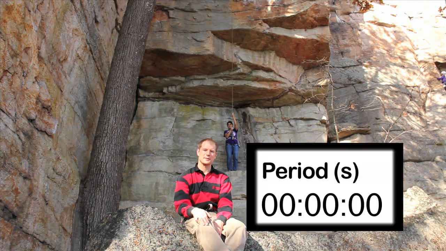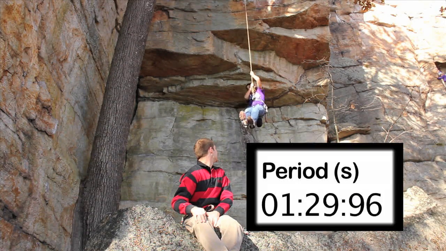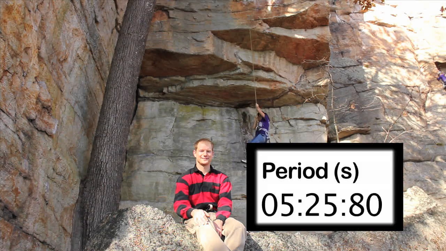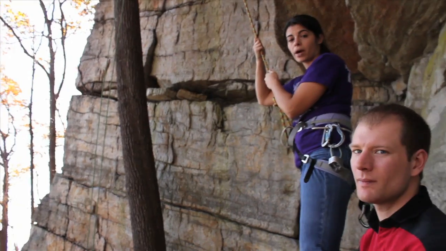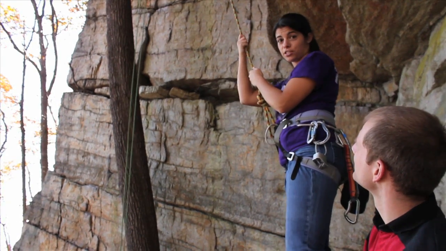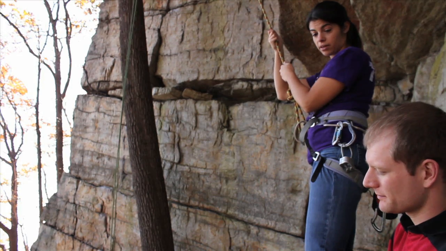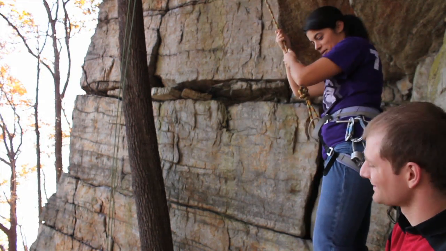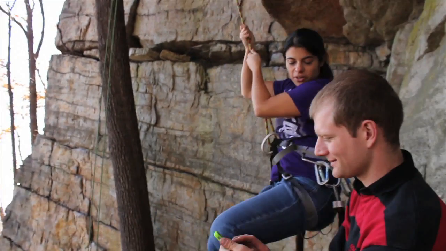We can use a timer to measure the period of Miss Bates. This amount of time is the period. Okay, so we shorten the rope. Let's see how that changes things. With a shorter rope, let's see what the period is this time. Are you ready? Ready. You have to reset this. All right, here we go. Oh wow, that was a lot shorter.